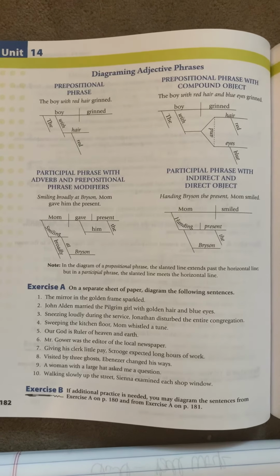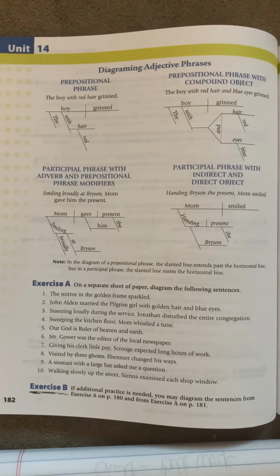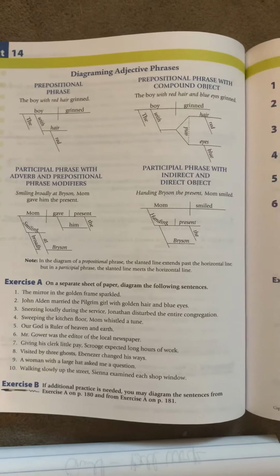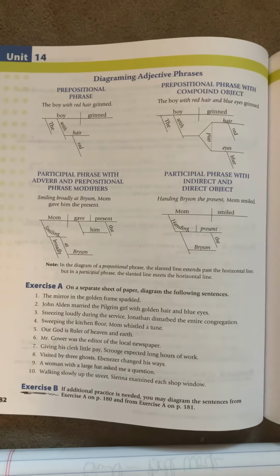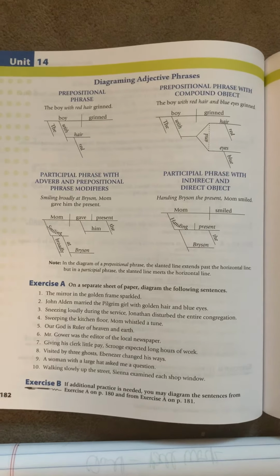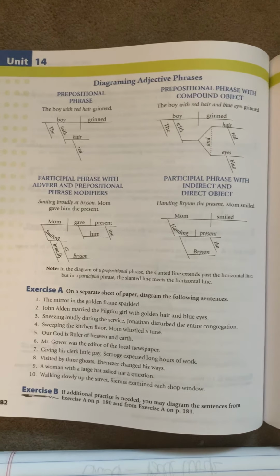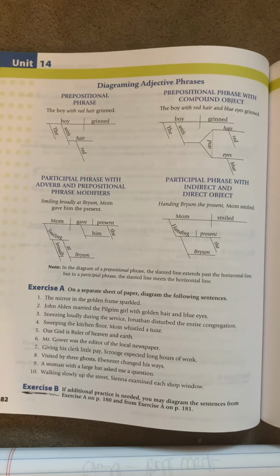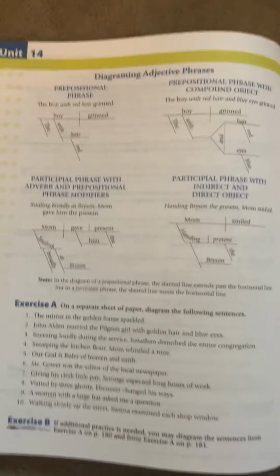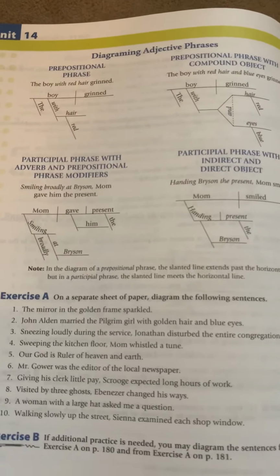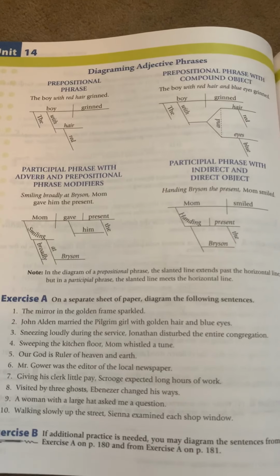All right, 7th grade, last grammar page for the week. Diagramming adjective phrases. So what that means for you is diagramming prepositional phrases, okay? And then diagramming participial phrases, which we've already done a little bit in class.